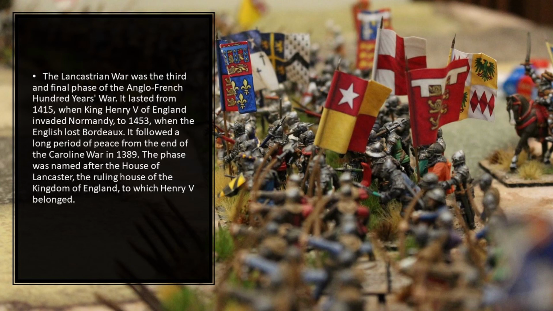The Lancastrian War was the third and final phase of the Anglo-French Hundred Years War. It lasted from 1415, when King Henry V of England invaded Normandy, to 1453, when the English lost Bordeaux. It followed a long period of peace from the end of the Caroline War in 1389. The phase was named after the House of Lancaster, the ruling house of the Kingdom of England, to which Henry V belonged.